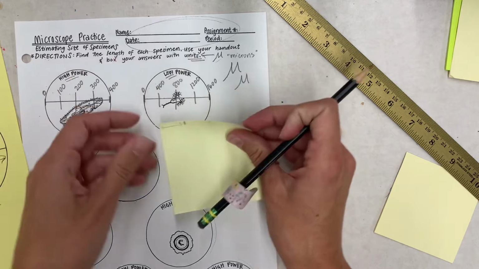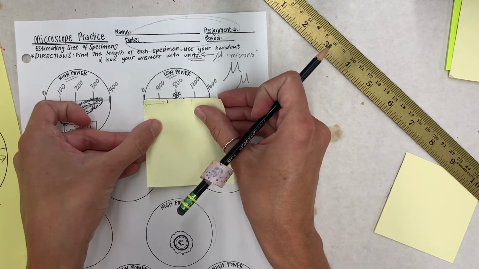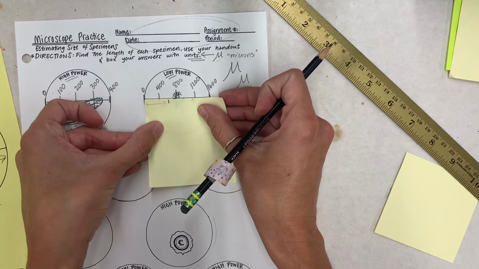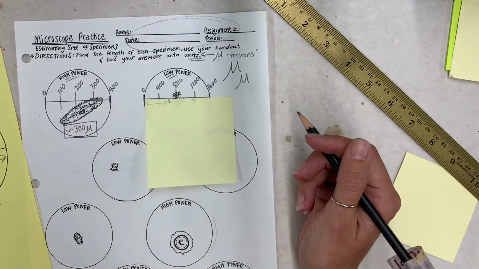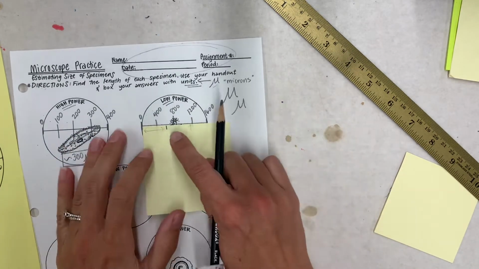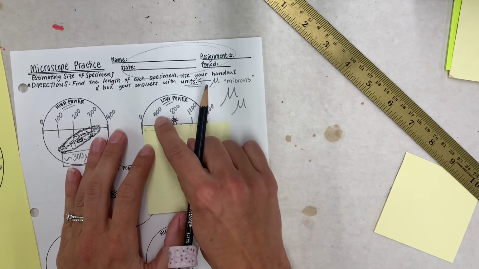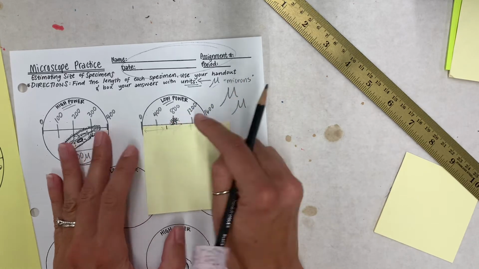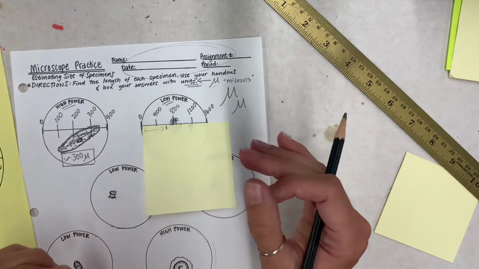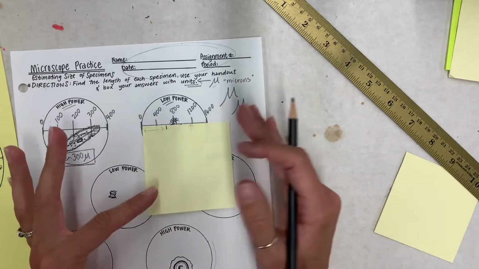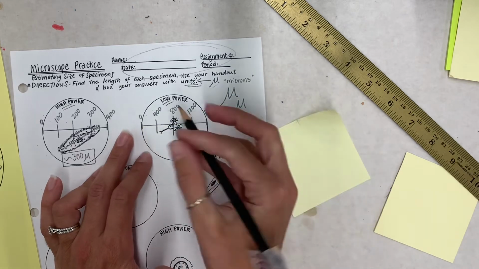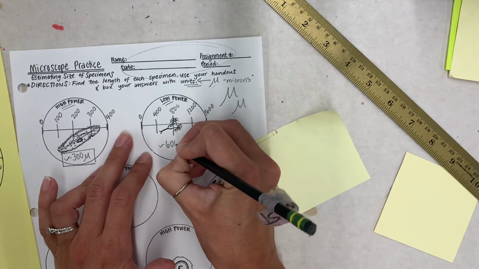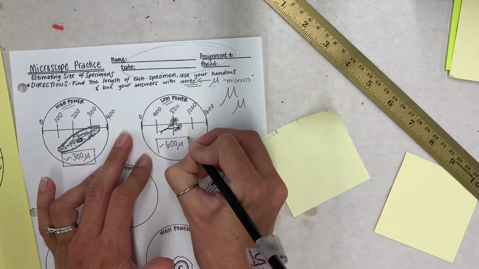Peel that up, compare it with your marks. And it looks like it is about halfway, maybe a pinch more, between 400 and 800. So there is room for some error here, but we should be getting approximately the same estimates. So in this one, I'm going to say this one is about 600 microns long.